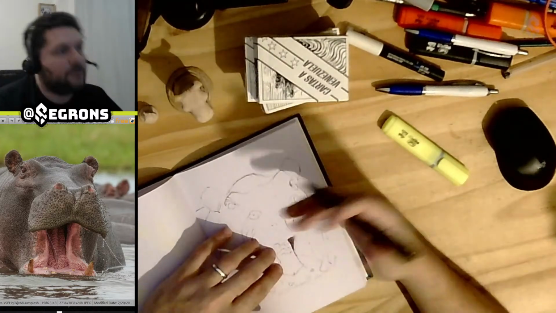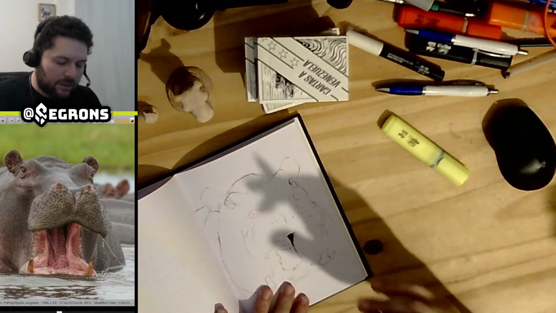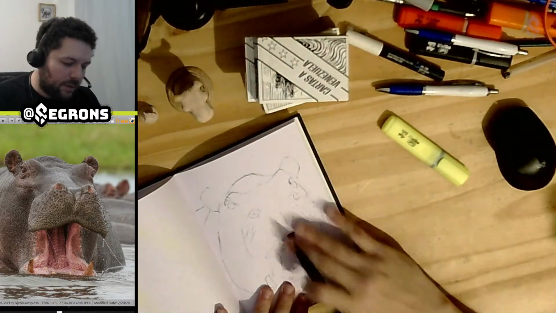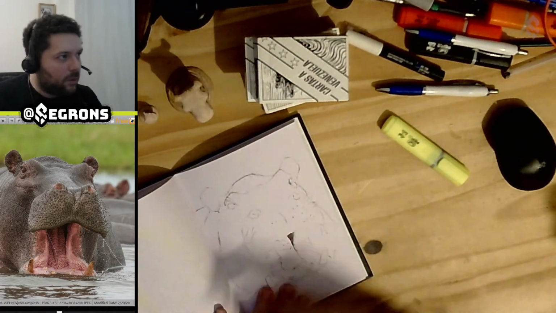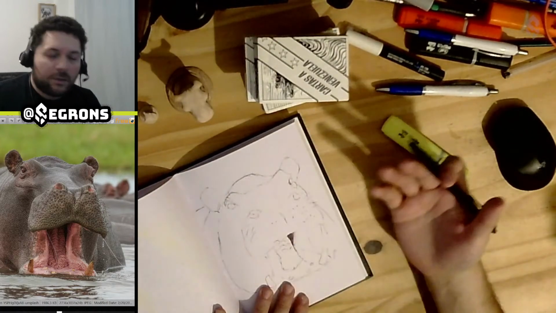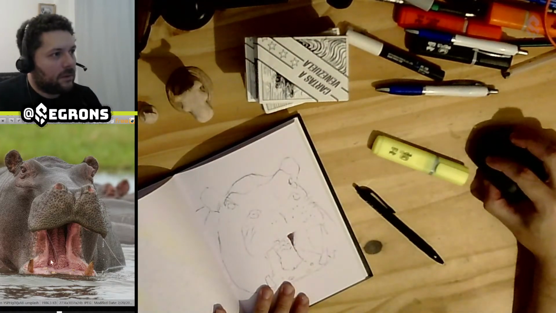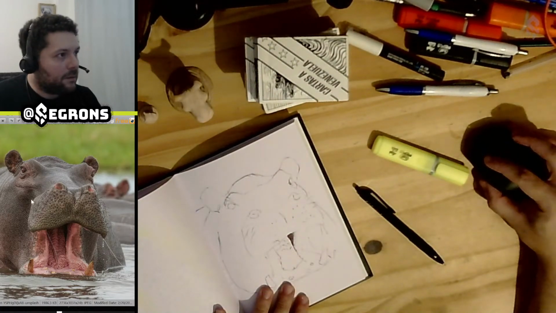But yeah, you should start... What I was trying to get to is that you take the darkest point in the image and you reference that to all the shadows on the image. So the mouth area is darker than this area of the cheek of the animal.